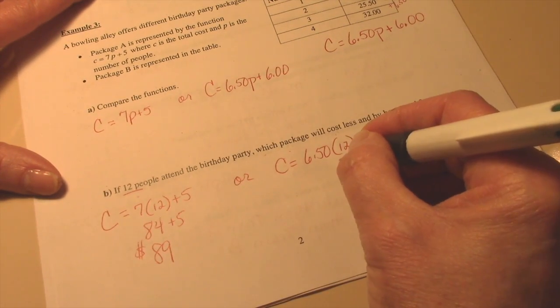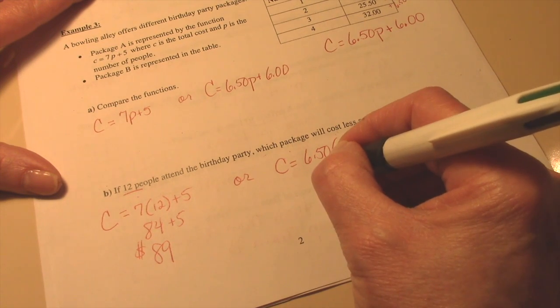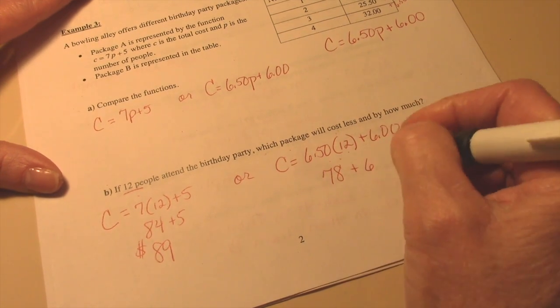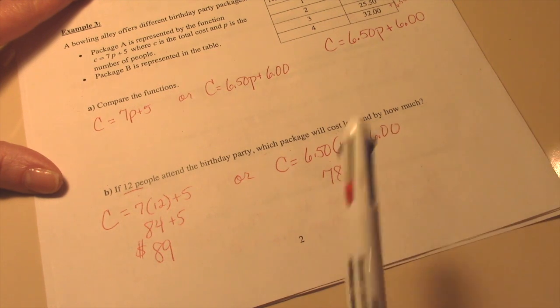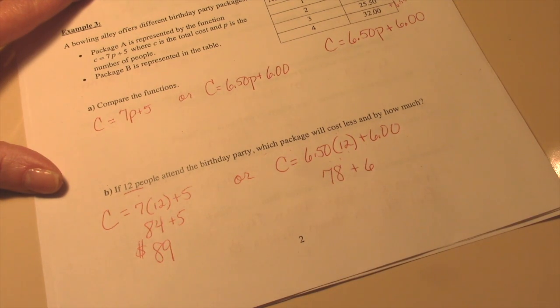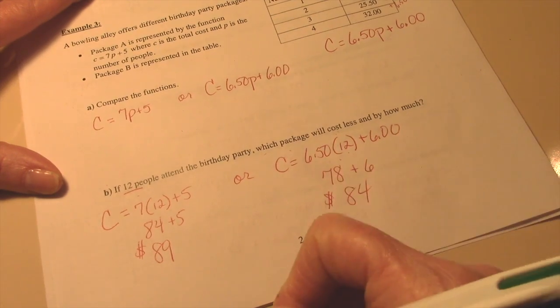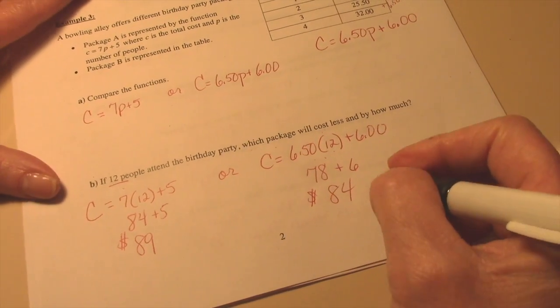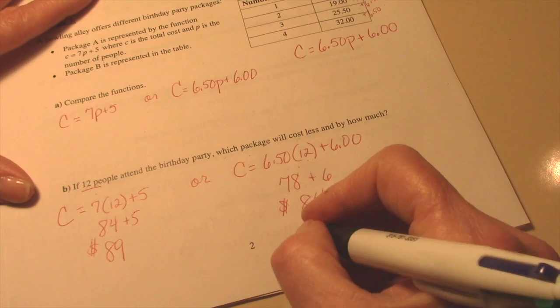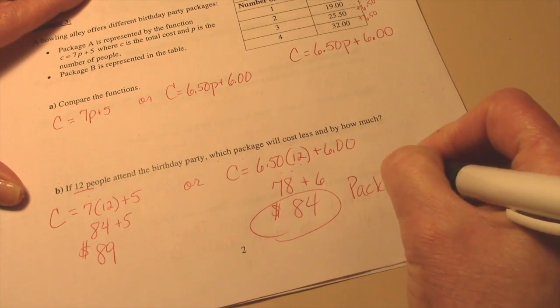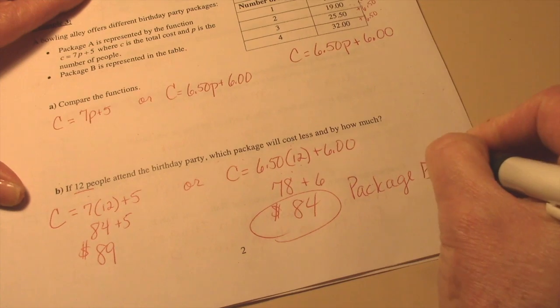And over here, 6.50 times 12 is 78, plus 6 comes out to be $84. So package B is cheaper.